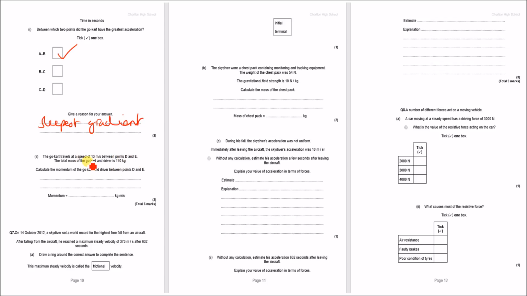Okay, the go-kart travels at a speed of 13 meters per second between points D and E. The total mass of the go-kart and driver is 140 kilograms. We're going to calculate the momentum here. So remember, momentum is given the letter P, and it's equal to mass times velocity, and that's equal to a mass of 140. We're going to multiply that by the velocity, which is 13, and that gives us a momentum of 1,820 kilogram meters per second. Remember, mass is in kilograms and speed, or velocity, is in meters per second, so they're the units put together.